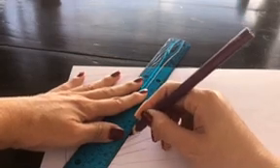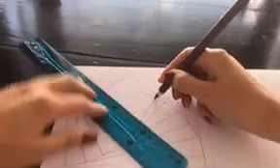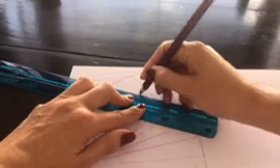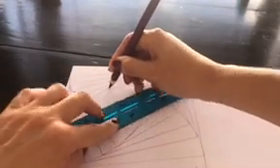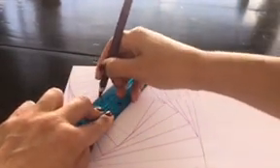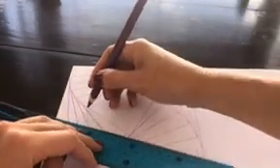Now we're going to work with pencils. I want the defining lines to be really strong, and the inside you can do with really low pressure pencil coloring.